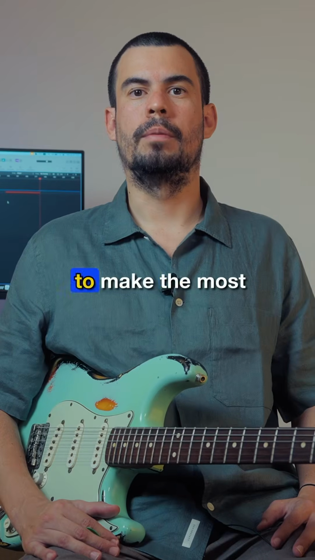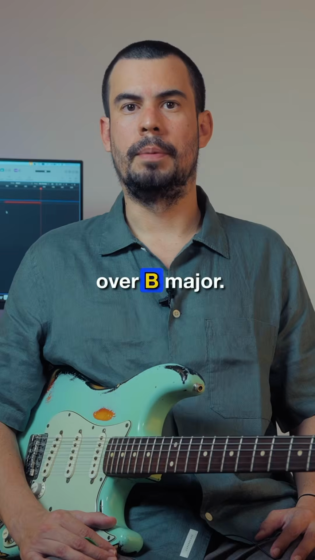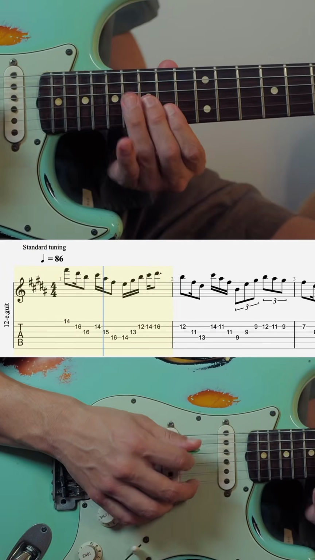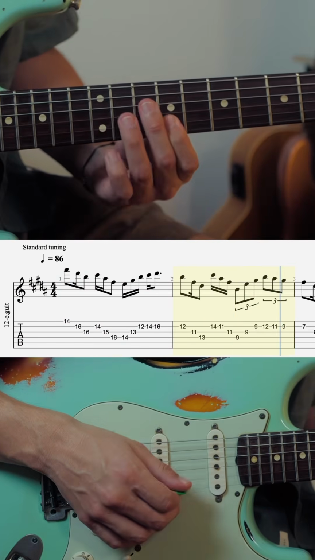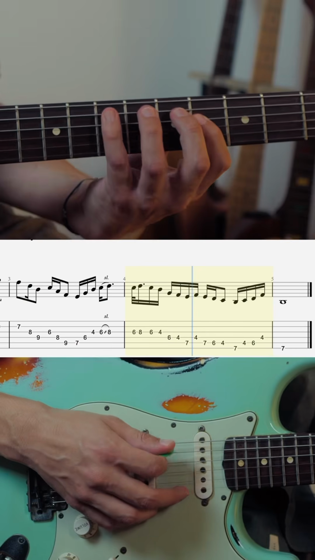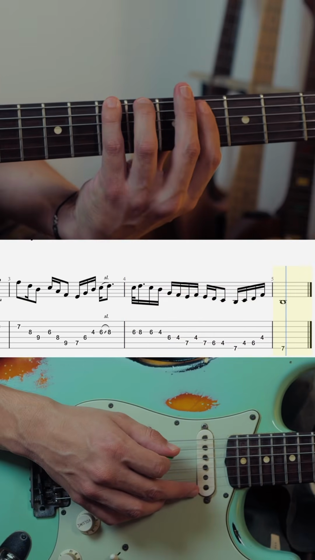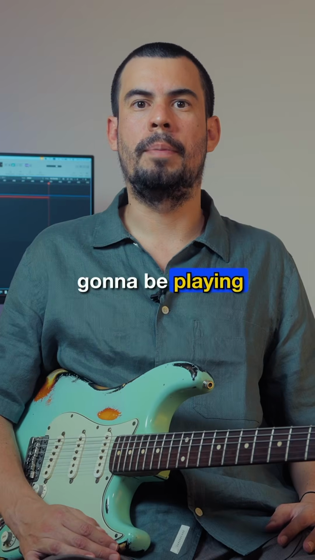Here's a nice approach on how to make the most out of the three major chords inside the major scale. For this example, we're playing over B major. Now here's the thing, we're barely going to be using scales, we're mainly going to be playing the triad shapes.